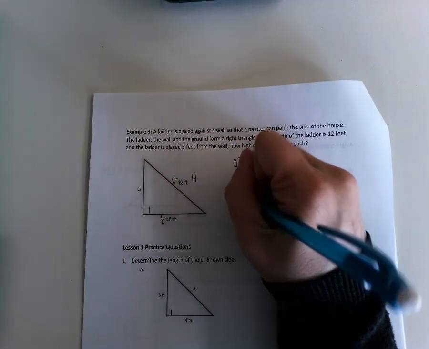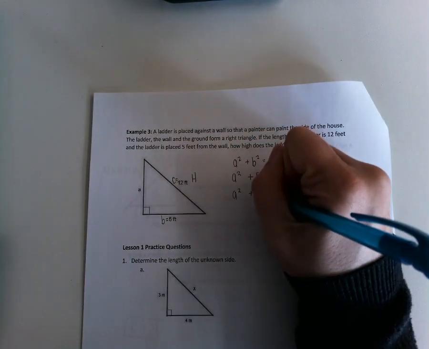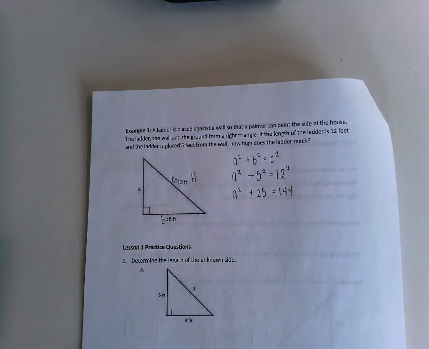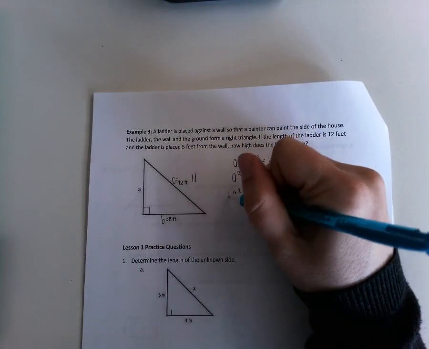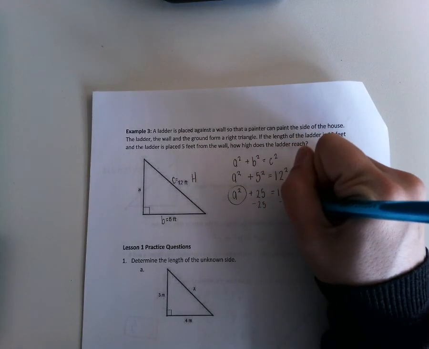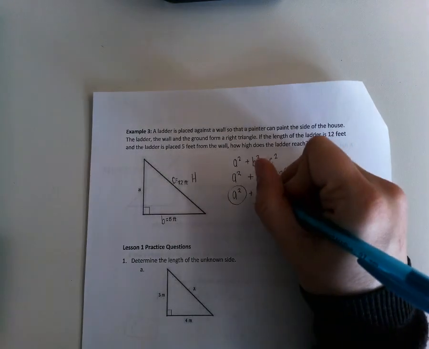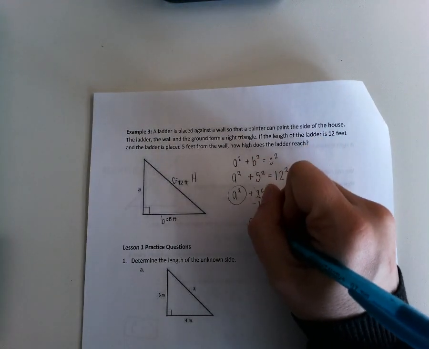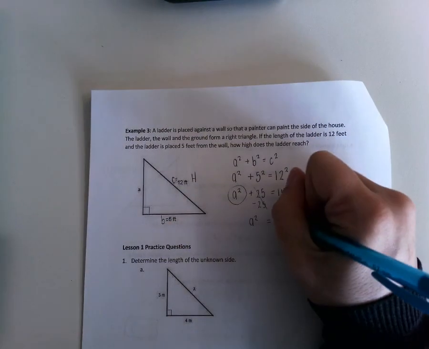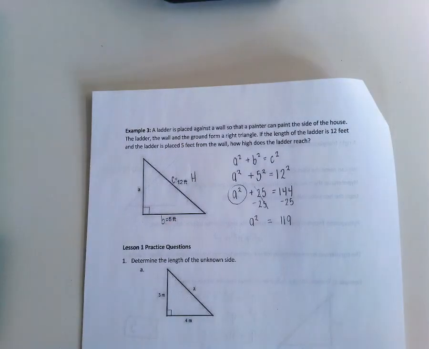So A squared plus 25 will be equal to 144. And again, I need to get A squared by itself. So I'm going to subtract 25 from both sides so that that cancels out. So A squared is equal to 119.